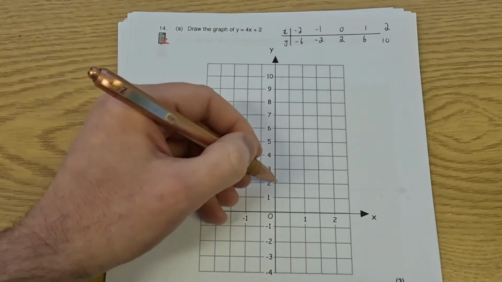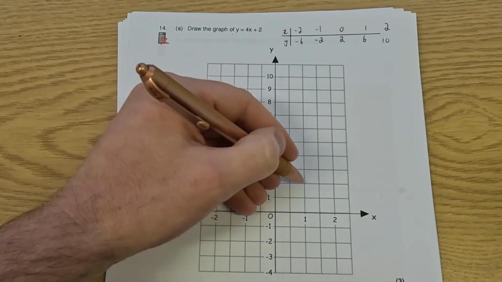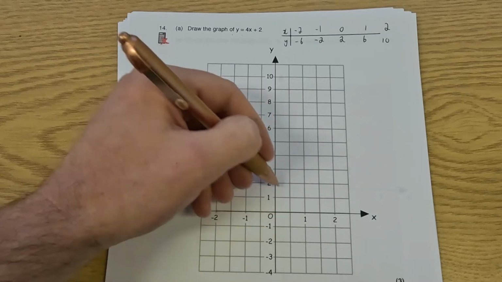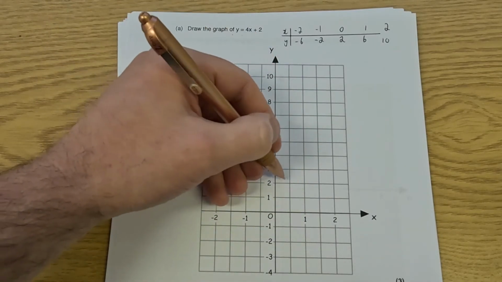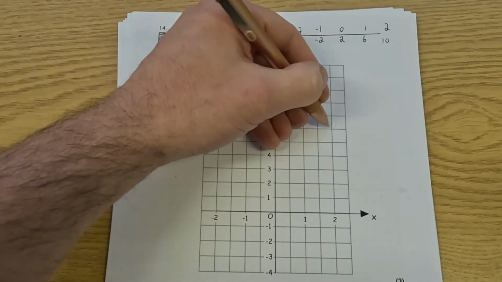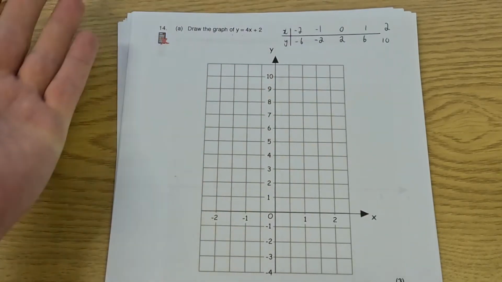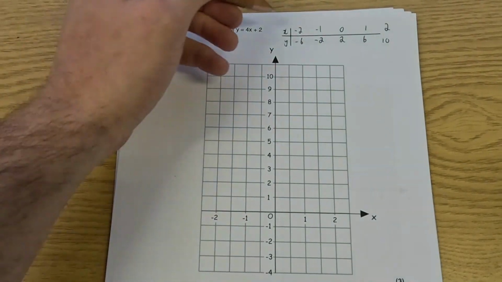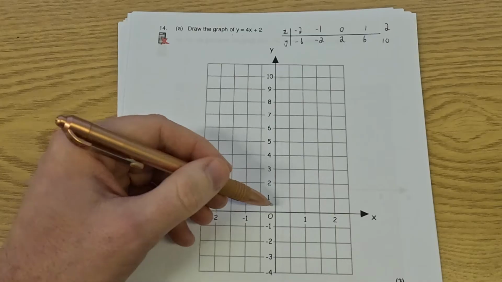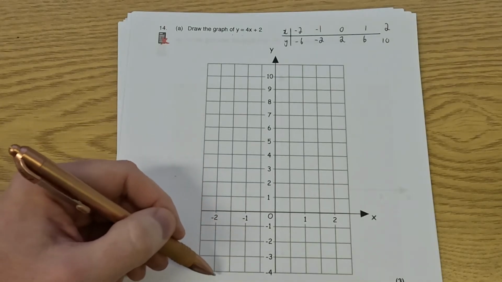And then the gradient is 4, so you go across 1 unit, and 1 unit here is 2 boxes, so you go across 1 and up 4, because the gradient is 4, so you go across 1 and up 4, across 1 and up 4, and plot the points that way. Or you could do the xy table, it's really whatever you prefer. So in terms of our first point, -2, -6, as you can see here, -2, -6 doesn't actually go on the grid.